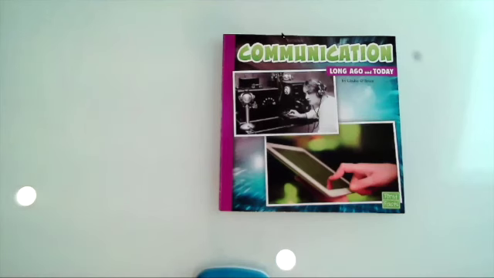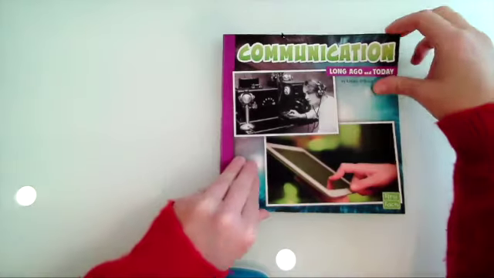I'm going to read you this story today. It's a quick nonfiction book about communication long ago and today, and you will learn the correct order of when those communication devices were invented.